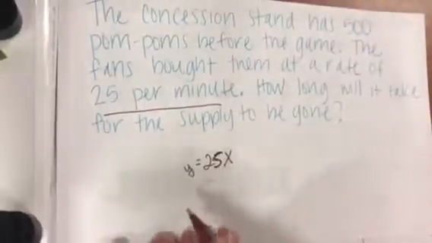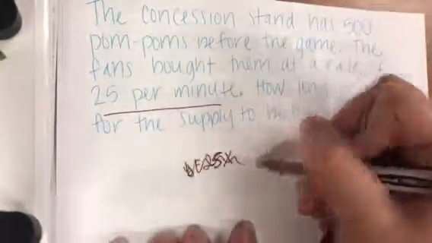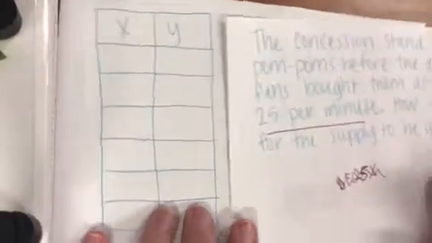I guess I'm lost. This is why I like to make the table first. Yes. Okay, well, let's make the table first. And you'll see. We're going to make the table first.